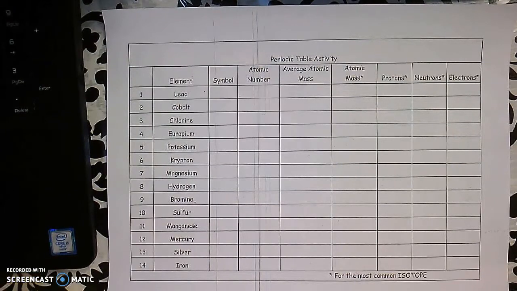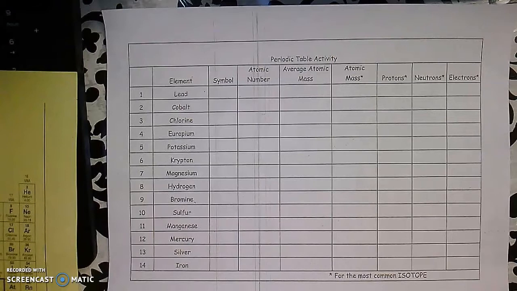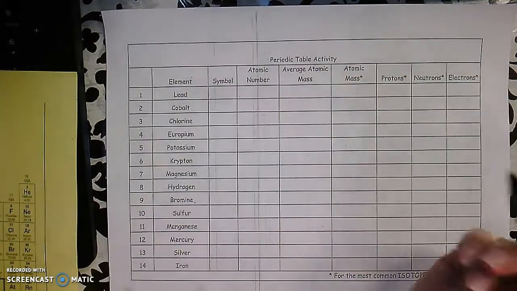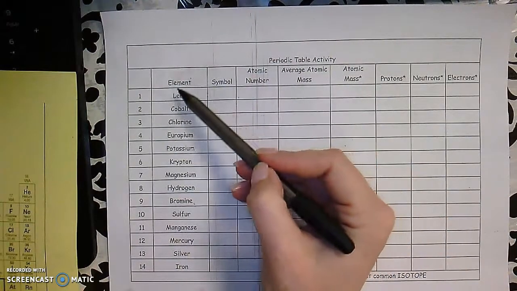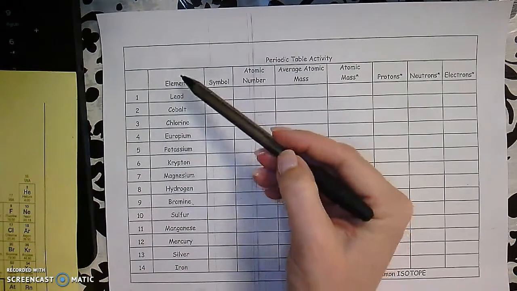So we've just finished some notes learning about the periodic table and everything that it can tell you, well, not everything, but some of the things that it can tell you about the 118 elements on it. And I'm going to get you started on this little activity. So before we get going, let's look at what's on this chart.